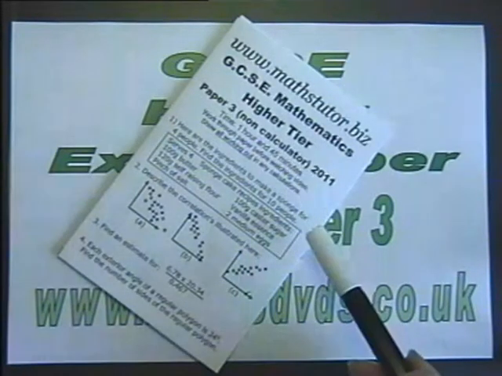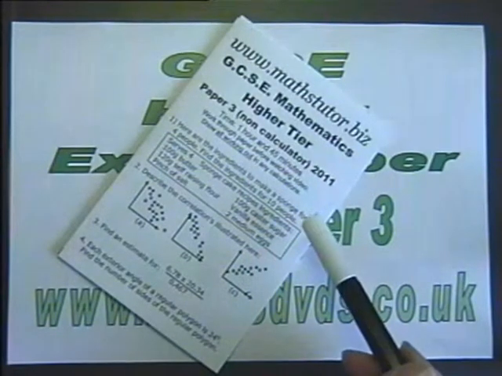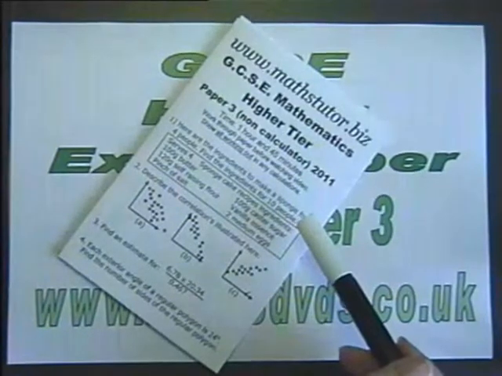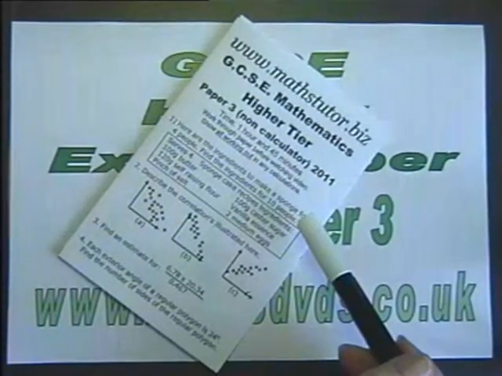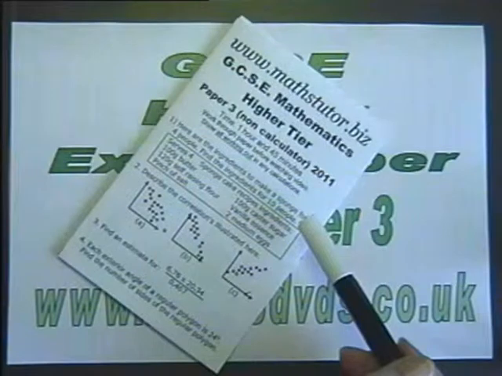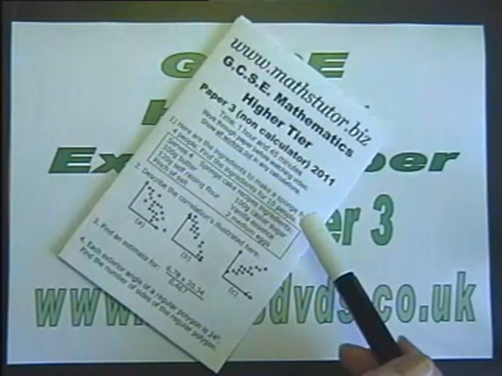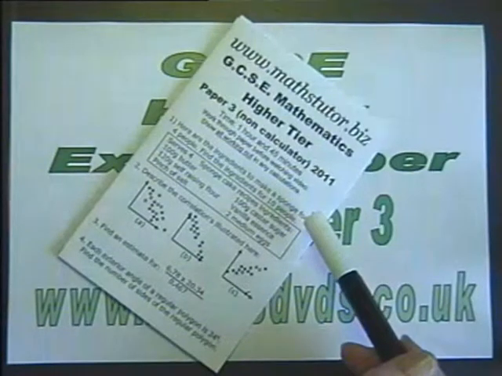It's a non-calculator paper. As I go through, I might do questions a slightly different way to you. That doesn't matter at all. The examiner really won't mind how you do a question as long as it's A, mathematical, B, gets the right answer, and C, preferably you've shown working out as to how you did it.